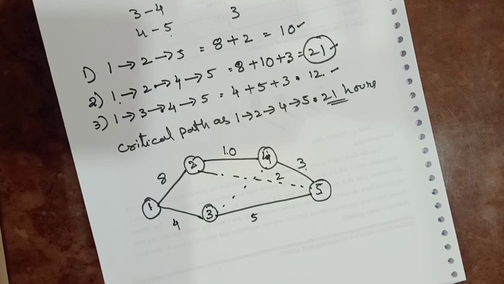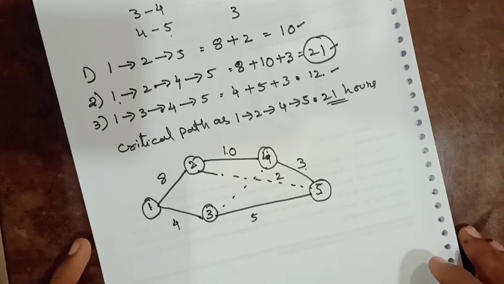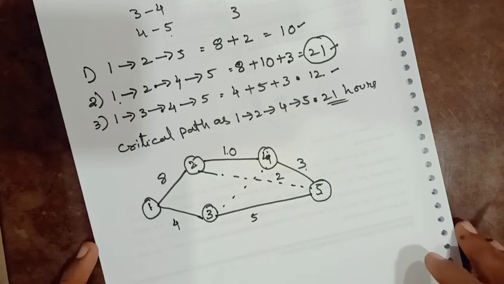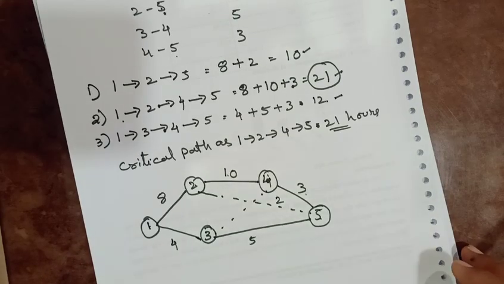In the same way you can follow for this also. If you want to calculate the float values, you can, and you can identify any non-critical activities in this particular network with the help of the floats. So that is the advantage of calculating the float values. Thank you.